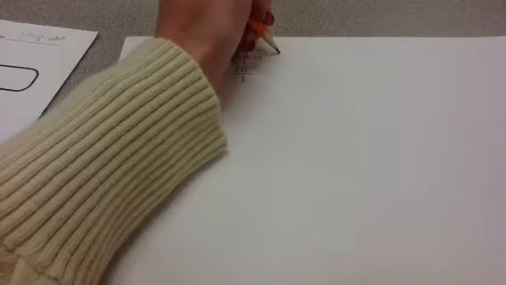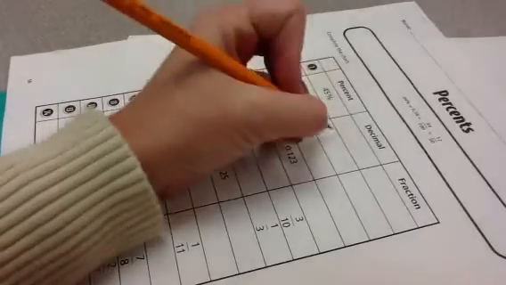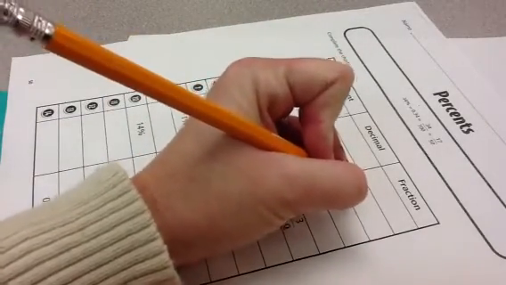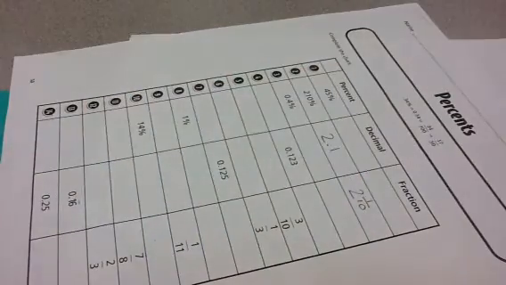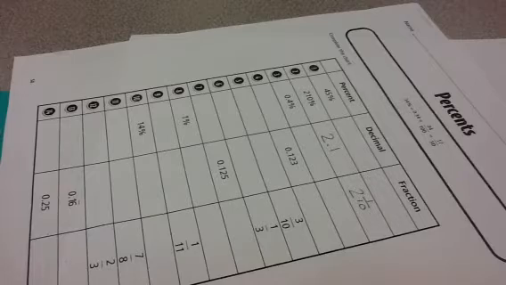If you use Xavier's method, you know that there's 1 zero, so I need 1 decimal place. And I'm going to go ahead and place my 1 in there. Now we know that we have a decimal of 2.1 and a fraction of 2 1/10. It is, in fact, a mixed number.